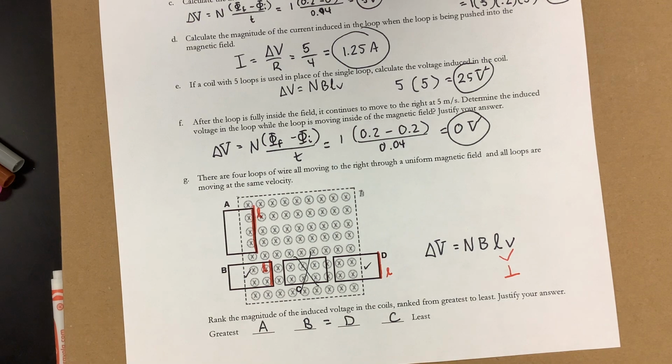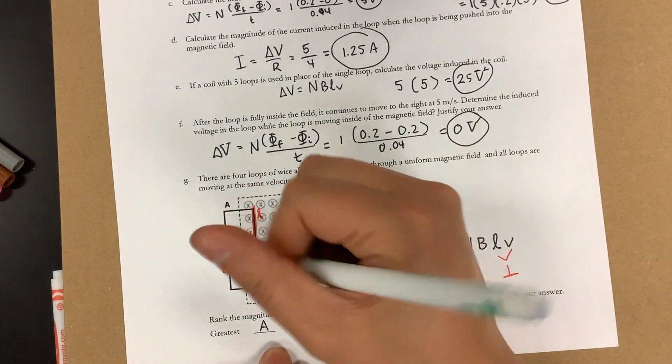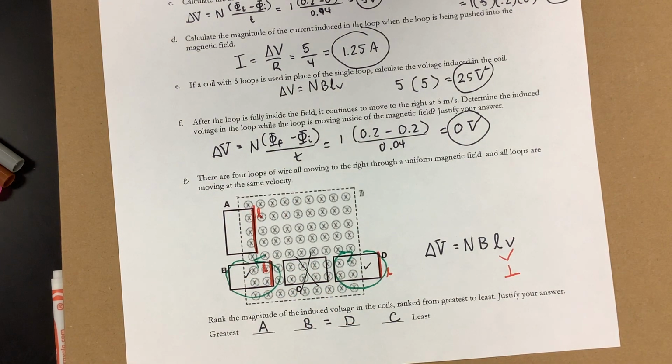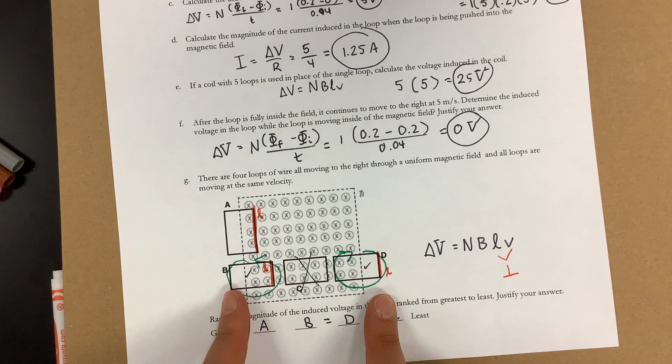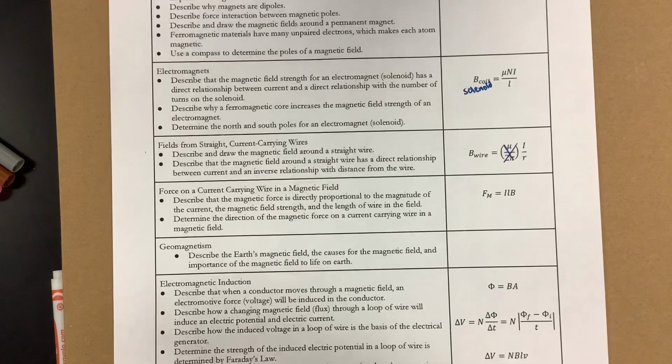Ooh, but just for a fun fact, B and D have the same voltage, but their currents are in opposite directions. D's current goes clockwise, B's current goes counterclockwise in a right-hand rule that you don't need to know for 5470. But you should know that B and D, because they have opposite changes in flux, will have opposite directions of current. So that was a lot before we double-checked this.